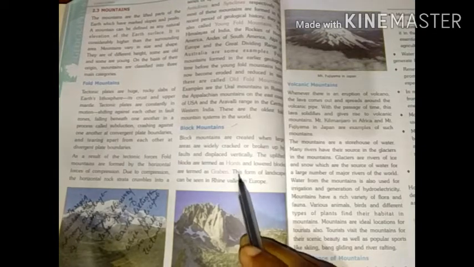So dear student, we have to remember, when large areas are broken and displaced vertically, block mountains are formed. In this case, the uplifted blocks are called horsts.